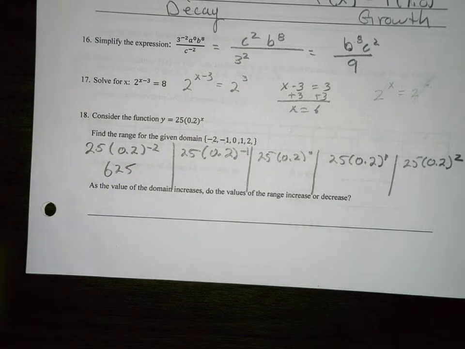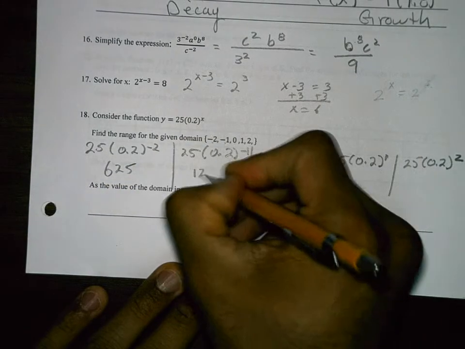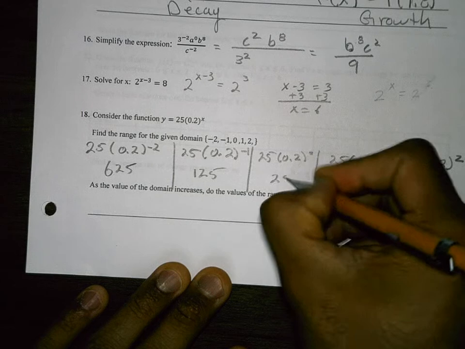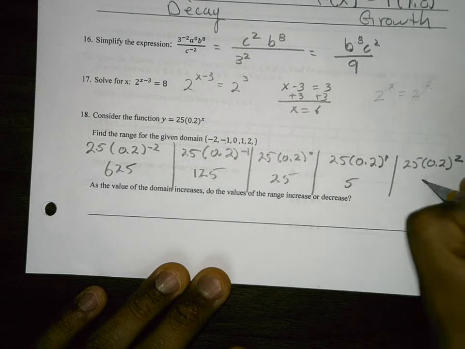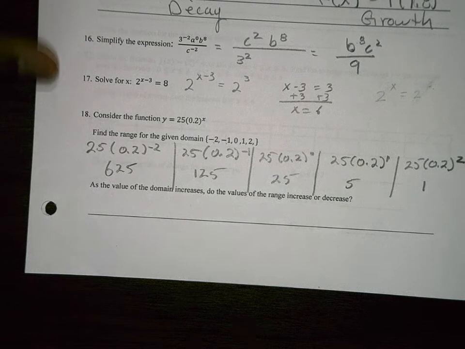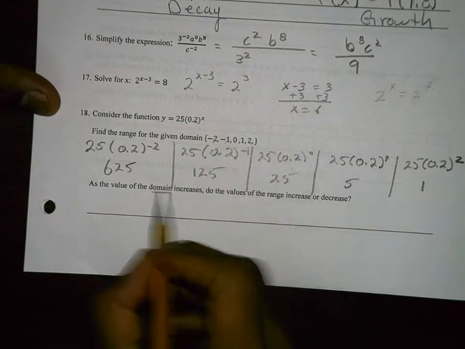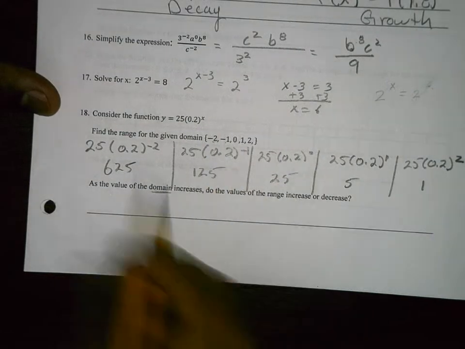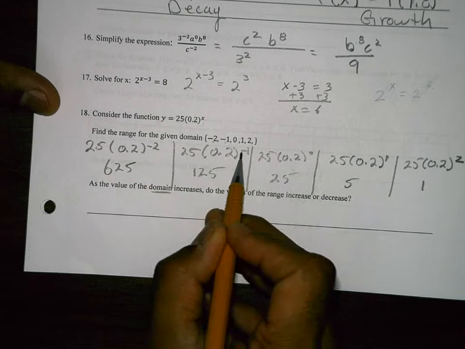Okay. Now if I continue plugging those into my calculator, this is what I get. Okay. And then they ask me, as the value of the domain increases, do the values of the range increase or decrease? So I plugged in a negative 2, a negative 1, 0, 1, and 2.